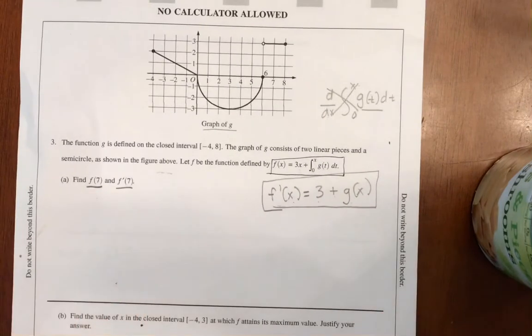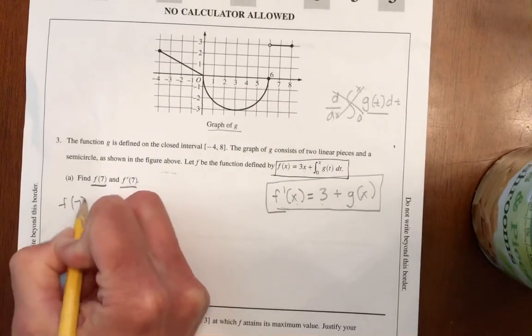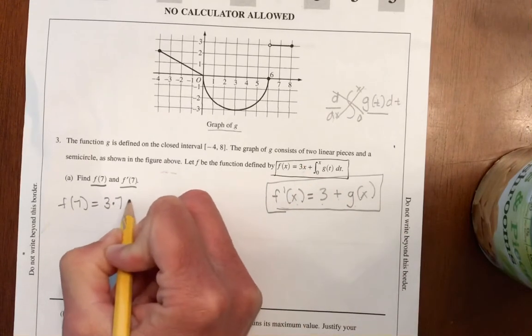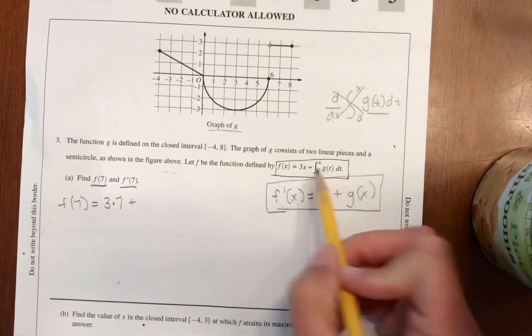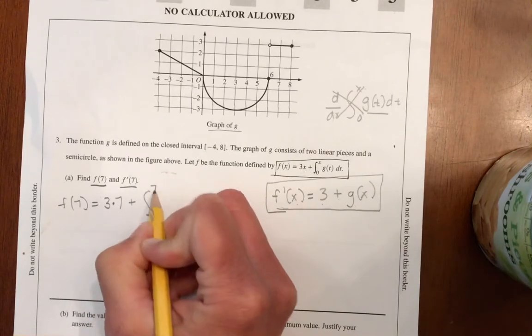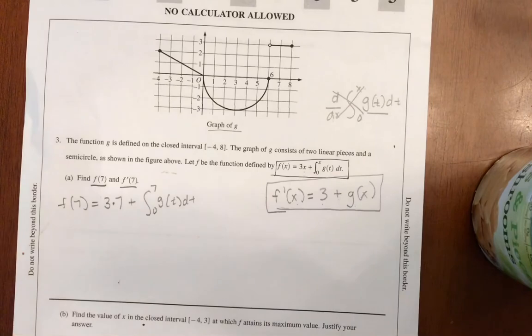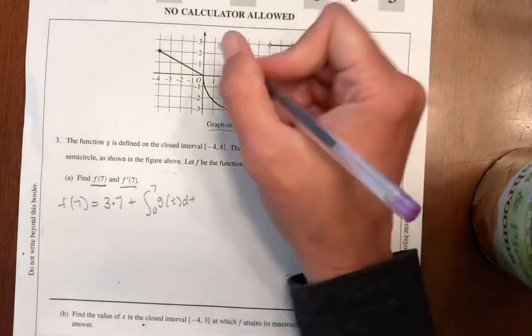All right, so let's find f of 7. That means I'm going to multiply 3 times 7. And then I'm also going to calculate the area under the curve from 0 to 7 of g of t dt. So I'm thinking about area. Starting here at 0.